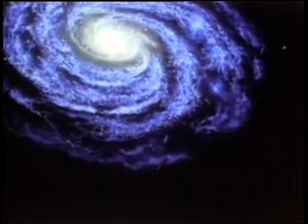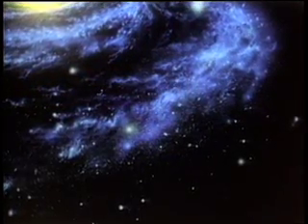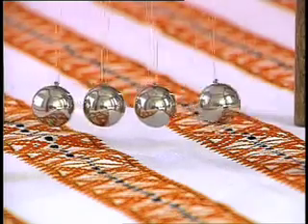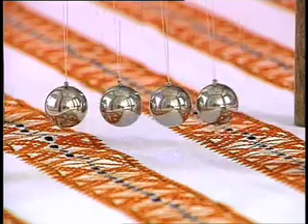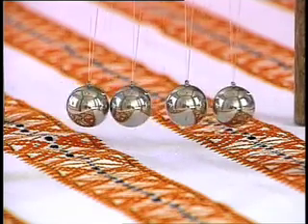Newtonian mechanics, the laws which describe the stability of the solar system, or these bouncing balls, do not directly apply to the level of the atom and to individual photons. Atoms and photons must be treated by a different part of physics, called quantum physics.